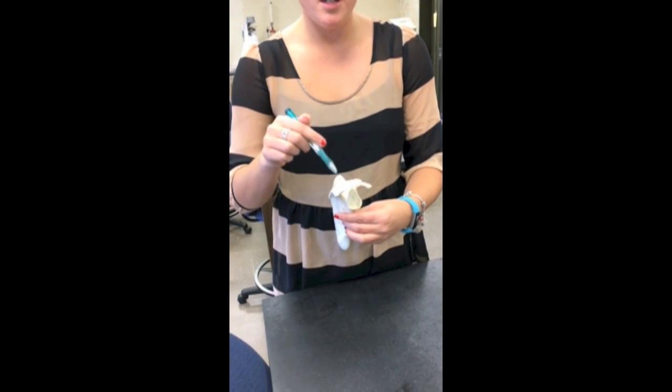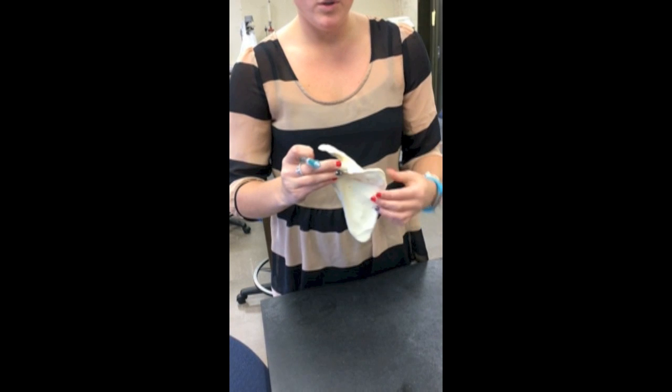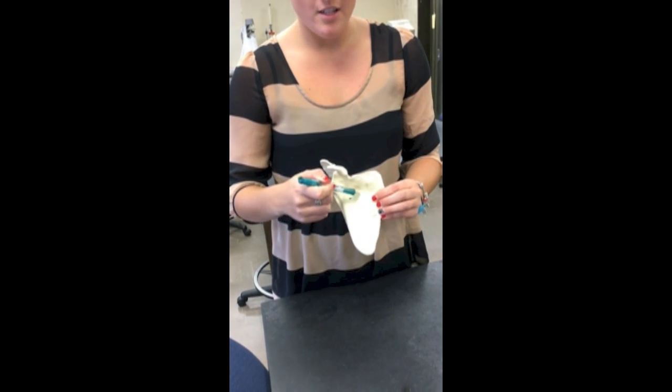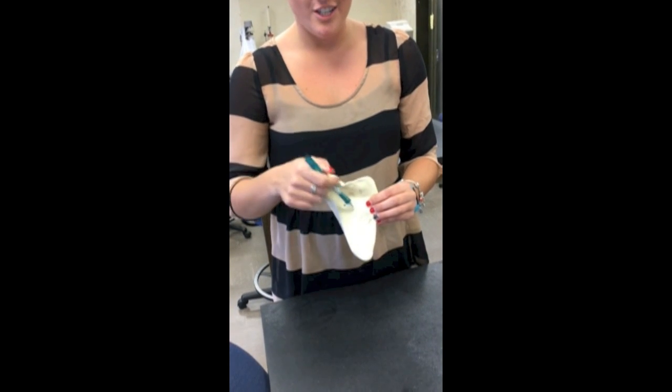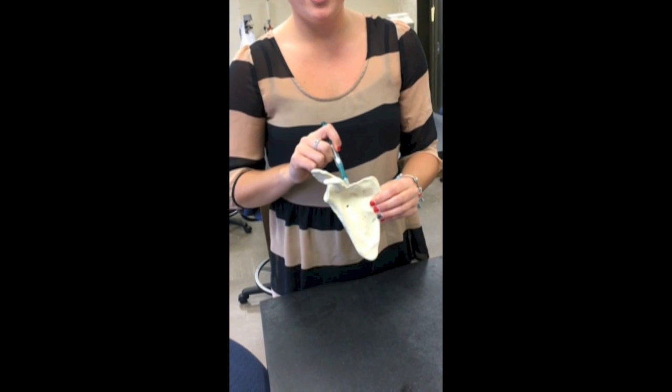The acromion is this part. Then the coracoid is here, and this is the subscapular fossa and the suprascapular notch.